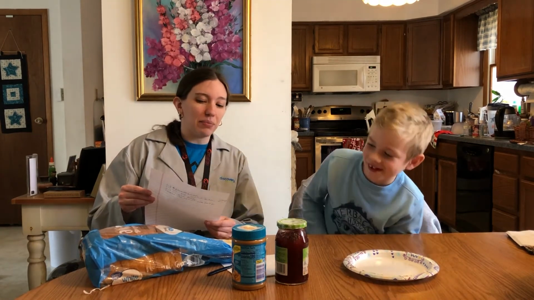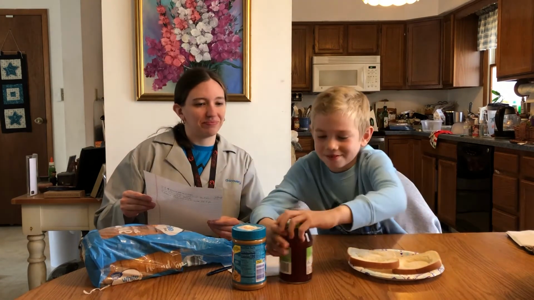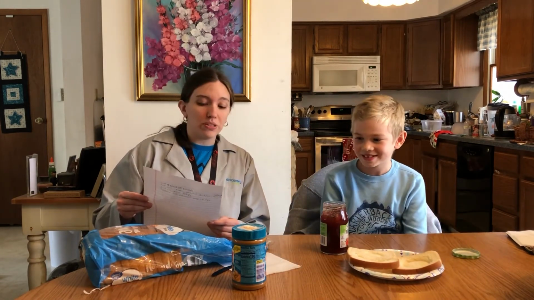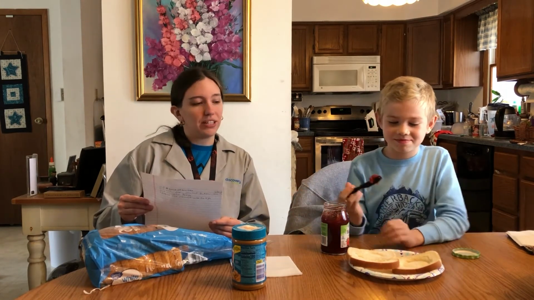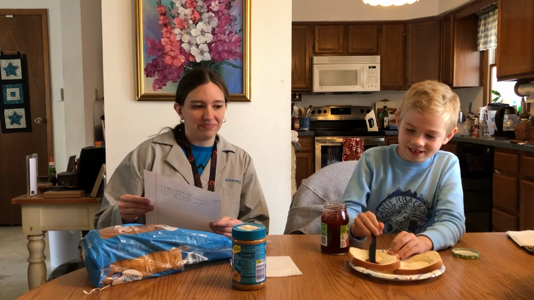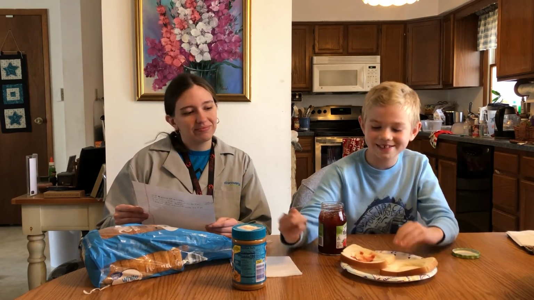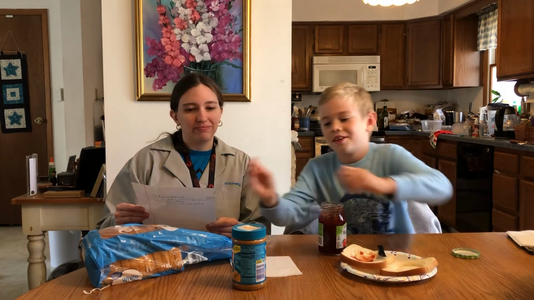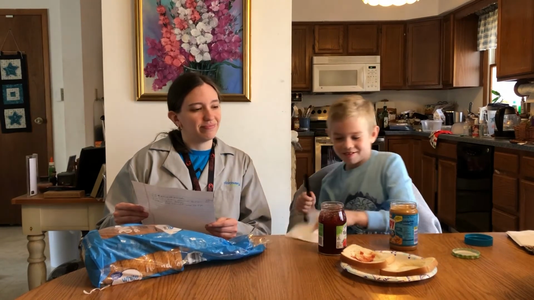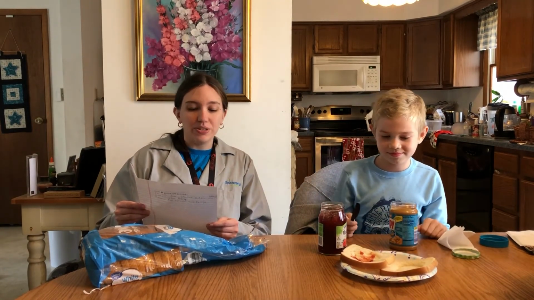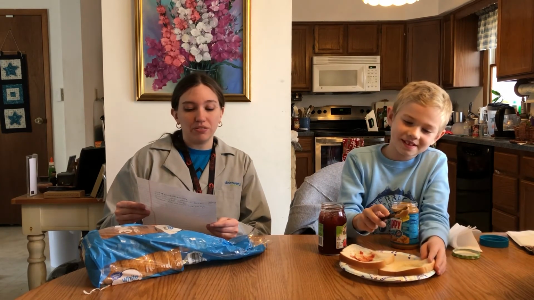Place 2 pieces of bread side by side on a plate. Open the jar of jelly. Scoop some of the jelly out with a knife. Spread the jelly on 1 piece of bread. Okay. Open the jar of peanut butter. Clean the knife off with a napkin. Use knife to scoop out some peanut butter. Spread peanut butter onto the other piece of bread.